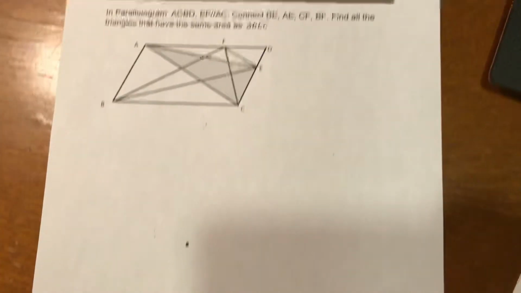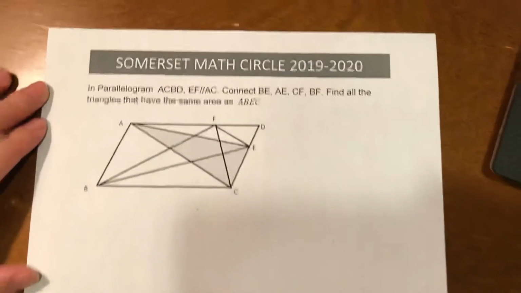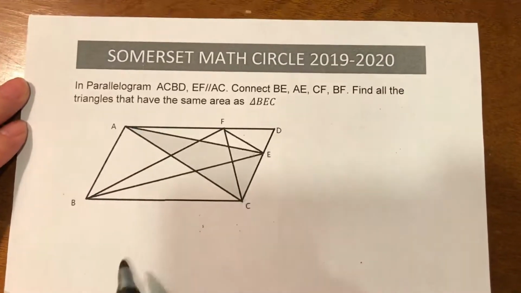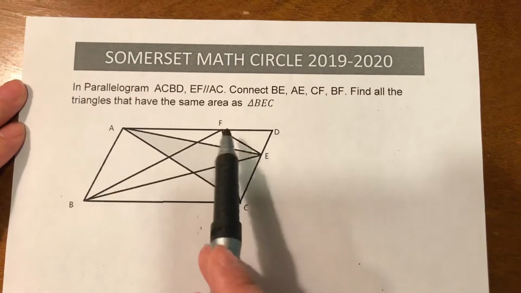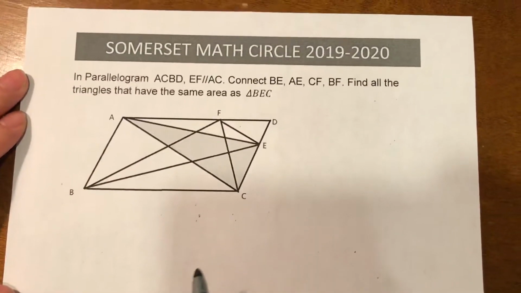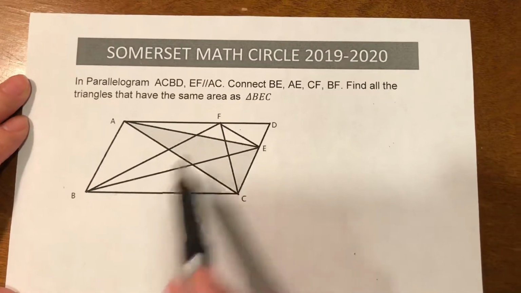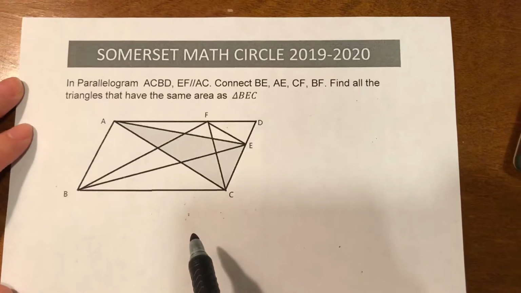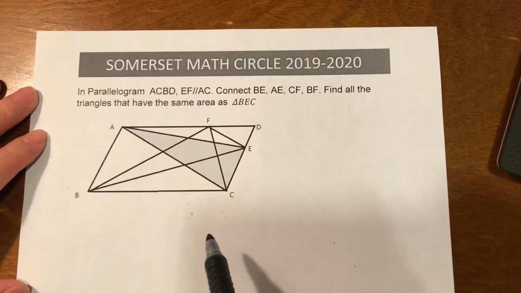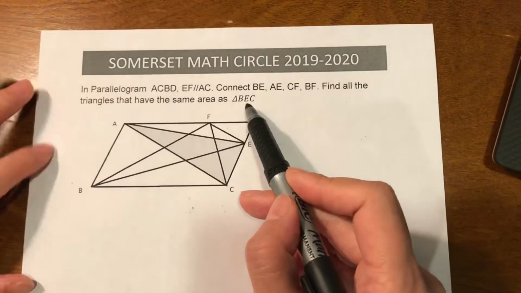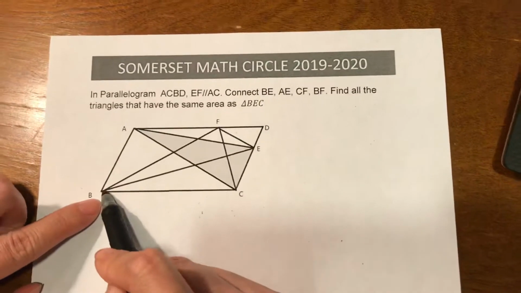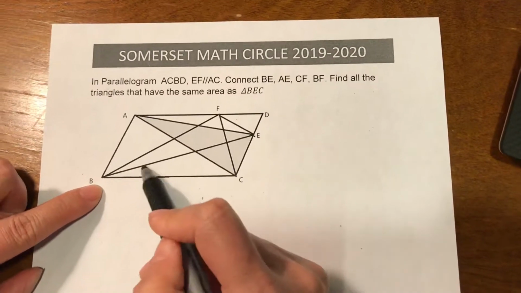Practice problem 14. In parallelogram ACBD, EF is parallel to AC. Connect all these different points. We will find all the triangles that have the same area as BEC. What is BEC? B, E, and C. This one.